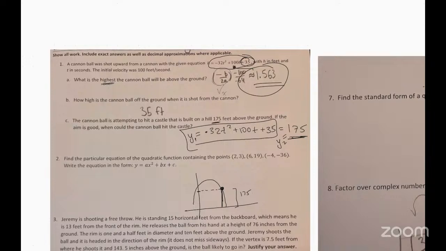See, look at my picture right here. This is exactly what I'm talking about. The upside down parabola is your original formula, and then this is your equation y equals 175. It'll give you two answers, one probably at a negative value to the left, and then one at a positive value.